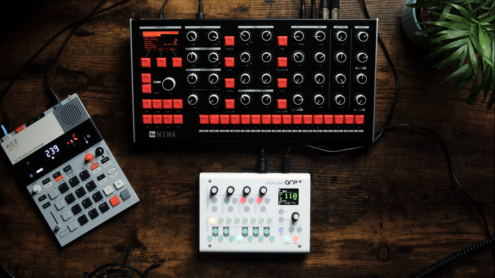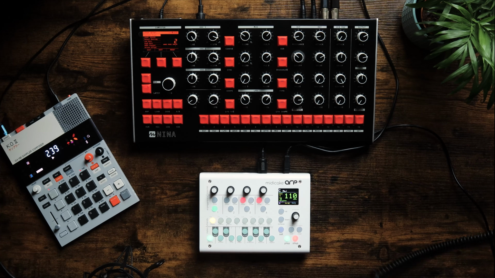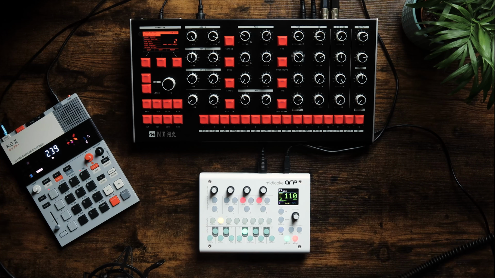This jam, I'm using the Melbourne Instruments Nina, which is a polysynth, but most importantly it's 4-part multi-timbral, and that means I can use the 4 tracks on the Midicake Arp to control 4 different sounds on Nina. So let's take a listen to the different sounds.